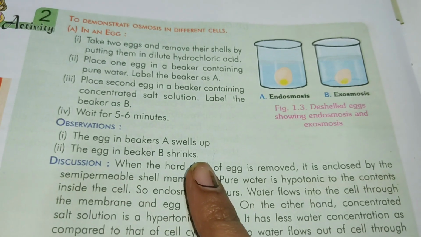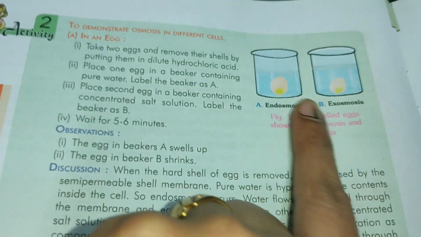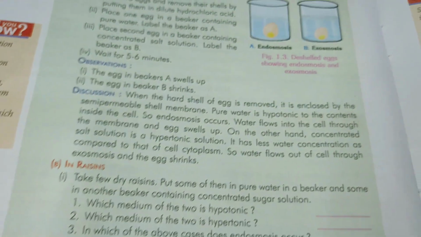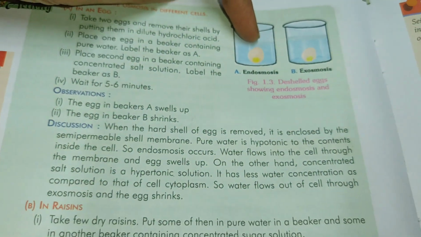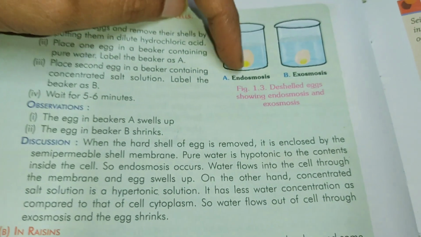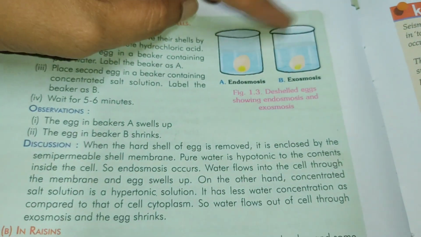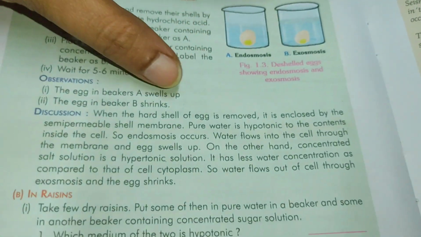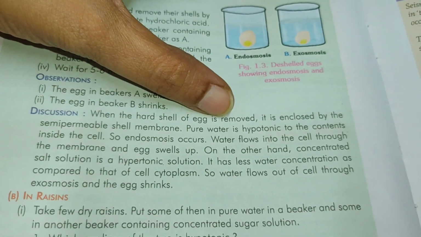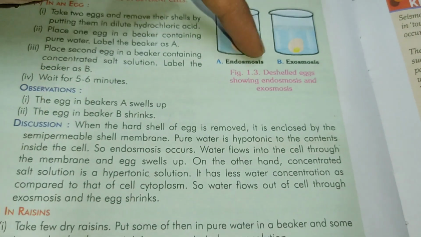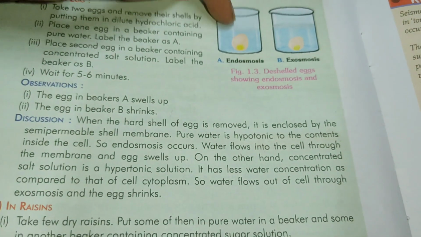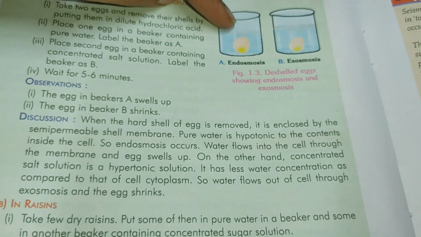We can see the egg in beaker A swells up and the egg in beaker B shrinks. Why will it swell up? The particles will go inside, so that is endoosmosis. In the other, the particles will move outside, so exoosmosis. When the hard shell of the egg is removed, it is enclosed by only the semi-permeable white shell membrane. Pure water is hypotonic to the contents inside the cell.